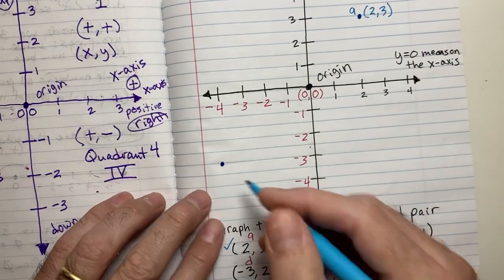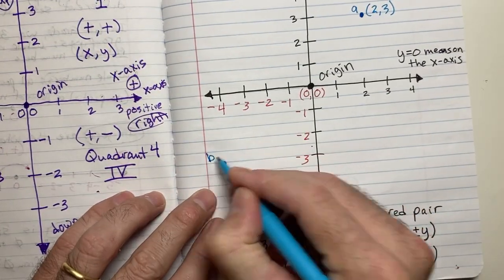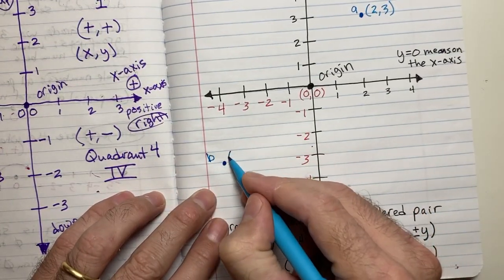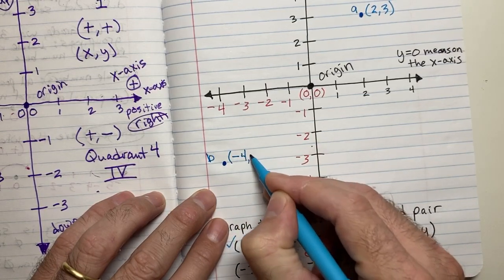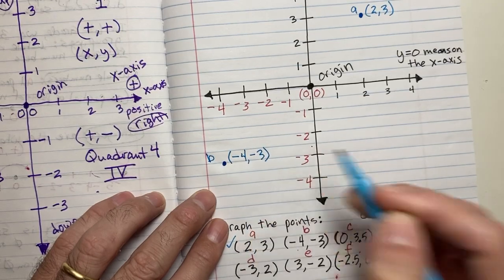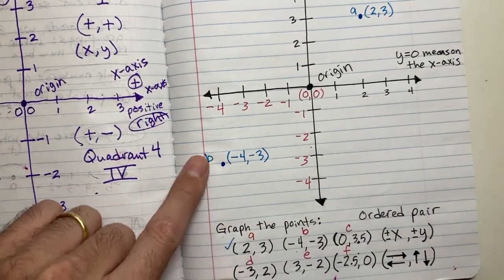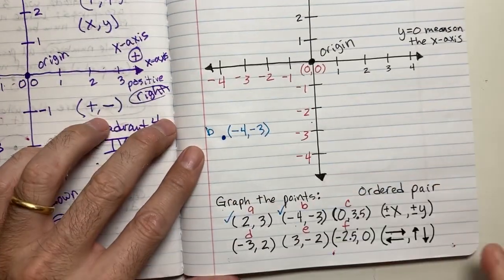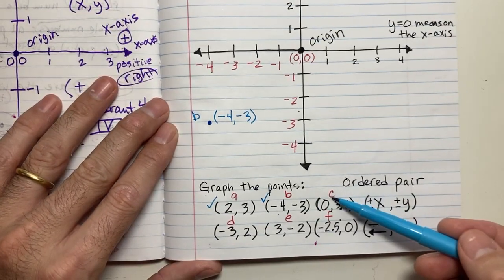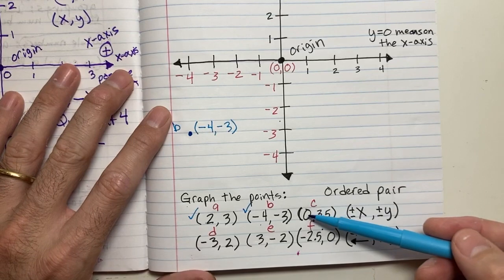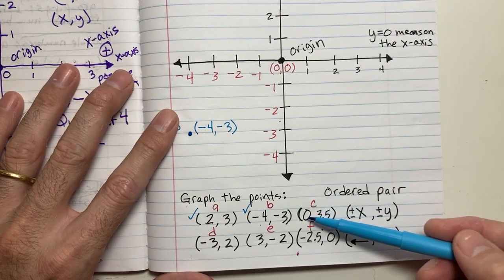And that is point B. Point B is located at negative 4, negative 3. Got our second point.